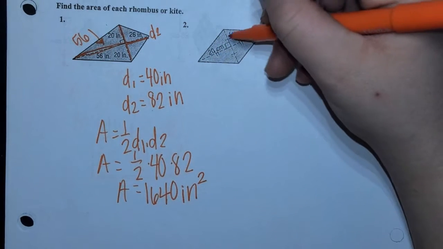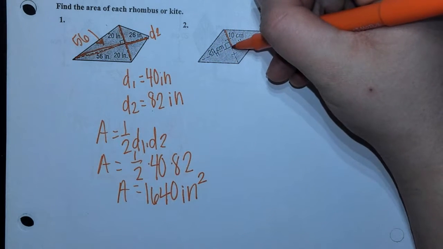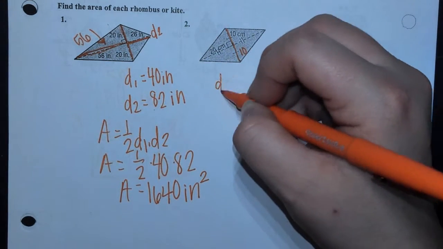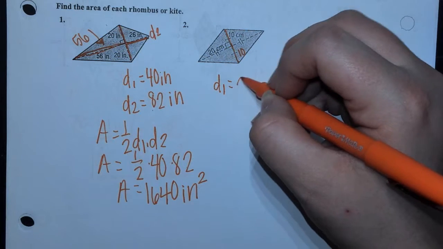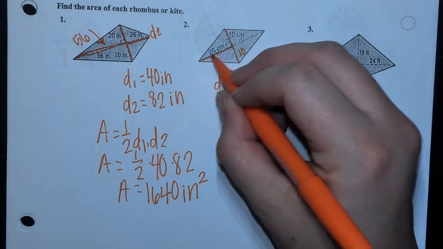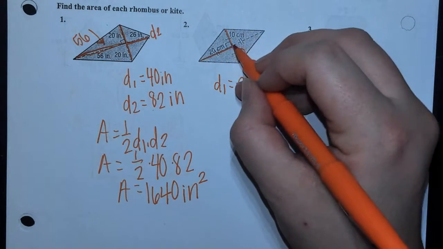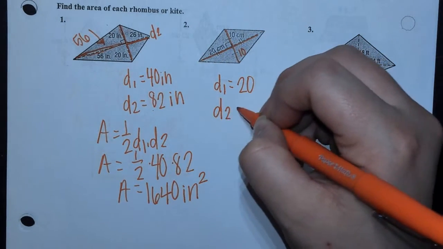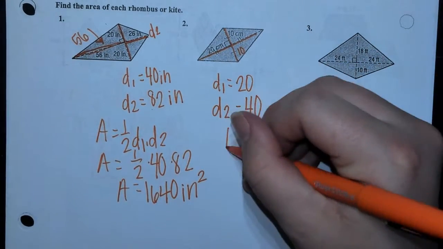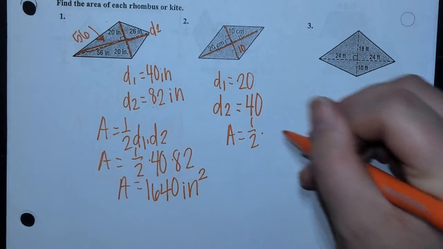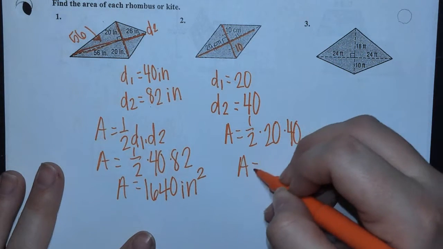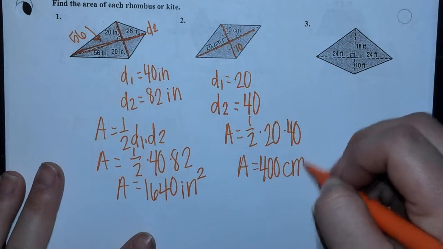Okay, this one. This is a rhombus. So if this is 10, what's this side? 10. If that's 10, then this is 10, which means one diagonal is actually equal to 20. If this portion is 20, and this portion is 20, diagonal 2 is equal to 40. 20 plus 20 is 40. A equals 1/2 times 20 times 40, which should be equal to 400 centimeters squared.